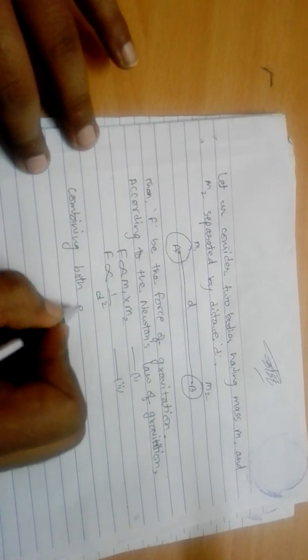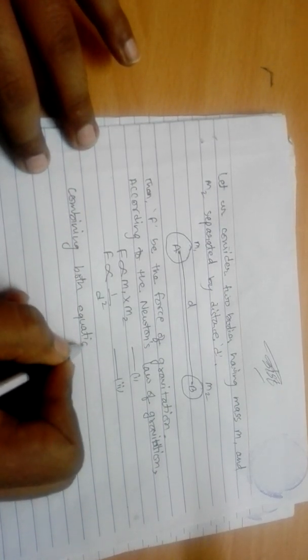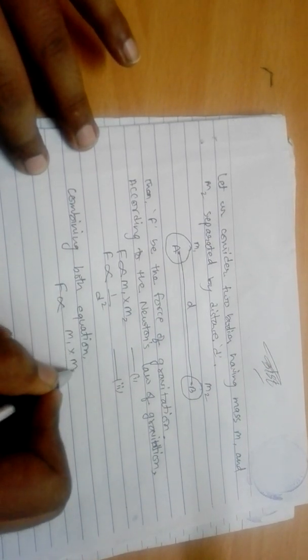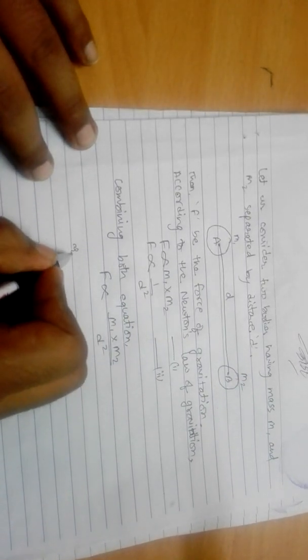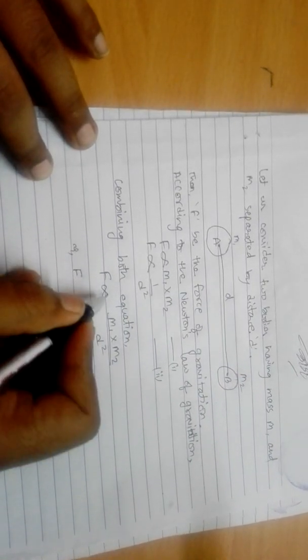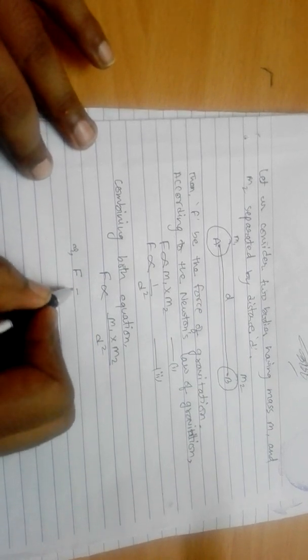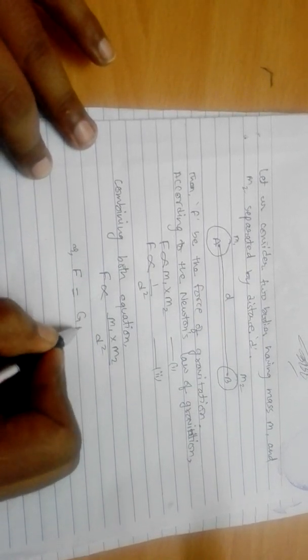Now combining both equations, we get F is proportional to m1 into m2 by d square. And in physics, you know this very well, by removing the proportionality sign, we can add a constant.